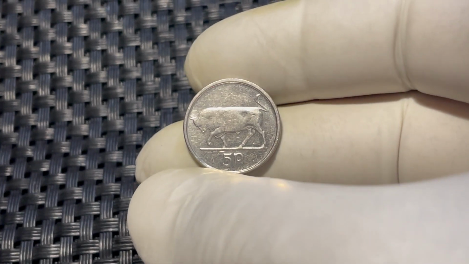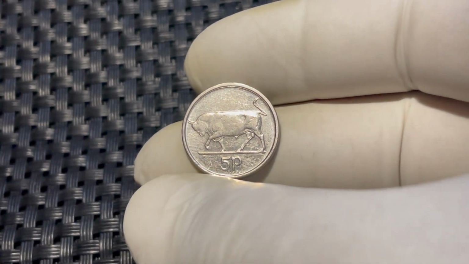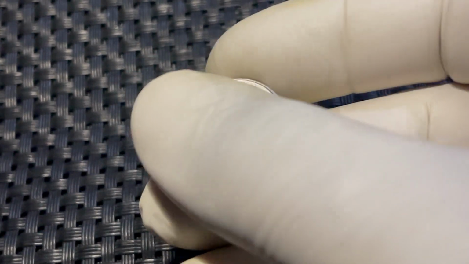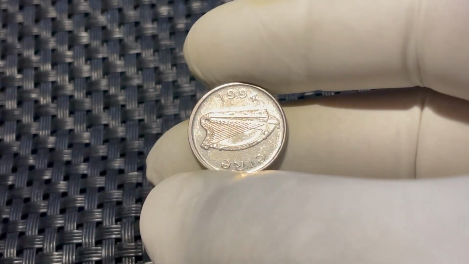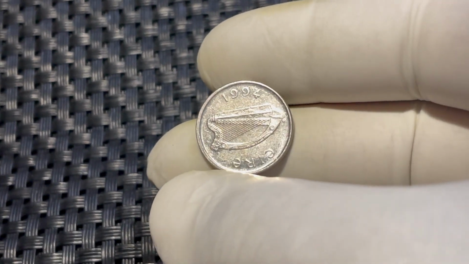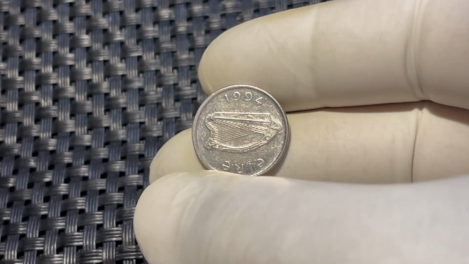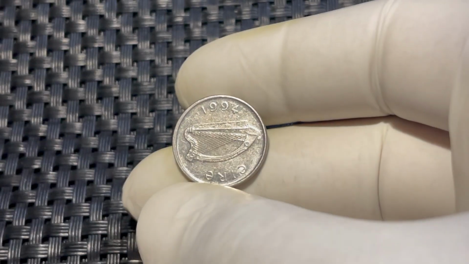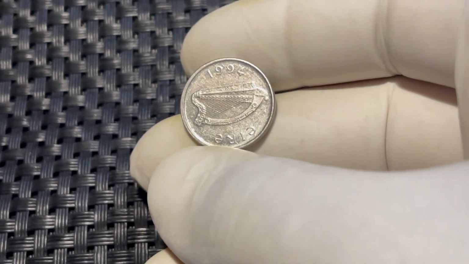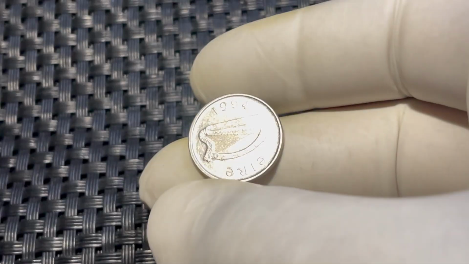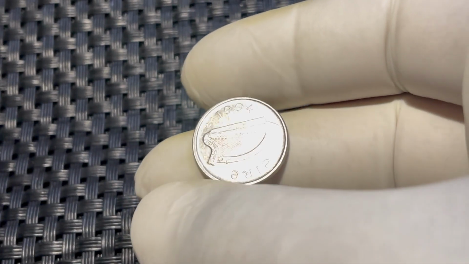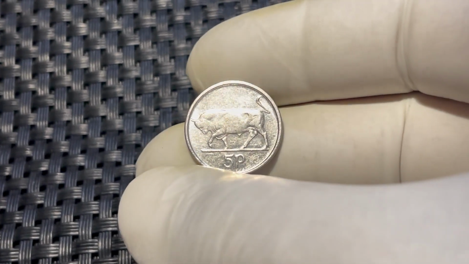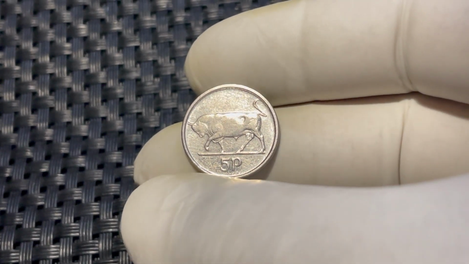The obverse side prominently features the Irish harp, an elegant and timeless design that connects the coin to Ireland's national identity. Alongside the harp is the word Éire, which is the Gaelic name for Ireland, and the year of minting, 1994. Turning the coin over, you encounter the unmistakable image of the charging bull. The bull is depicted in mid-charge, exuding strength and vitality. Below the bull, the denomination 5p is clearly indicated.